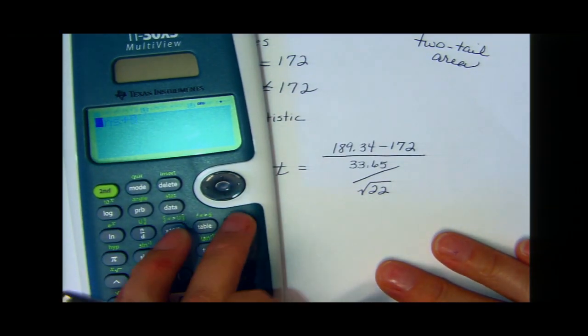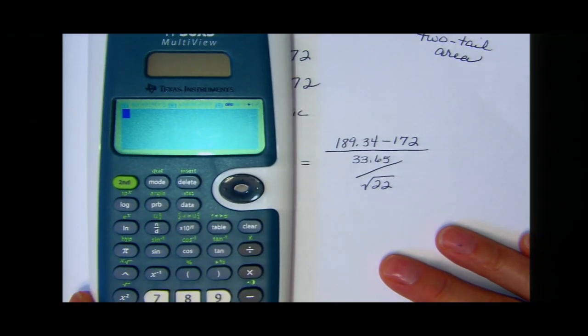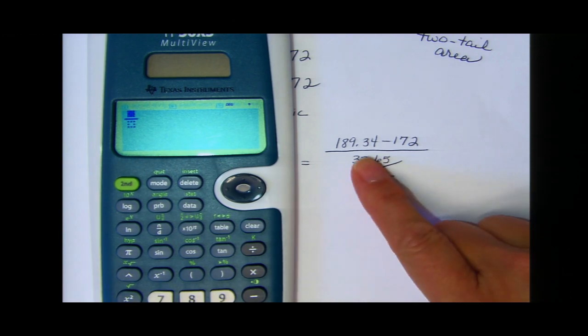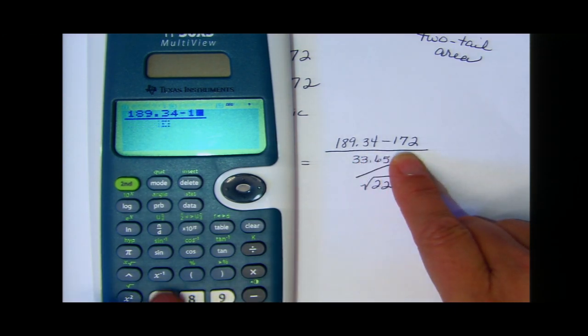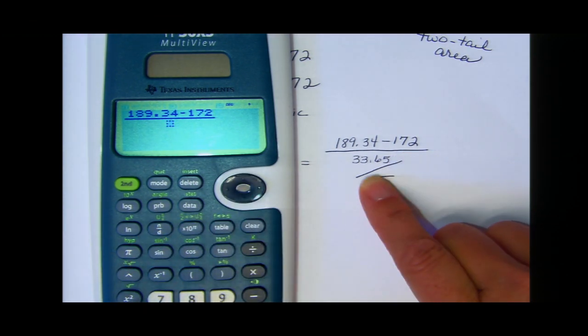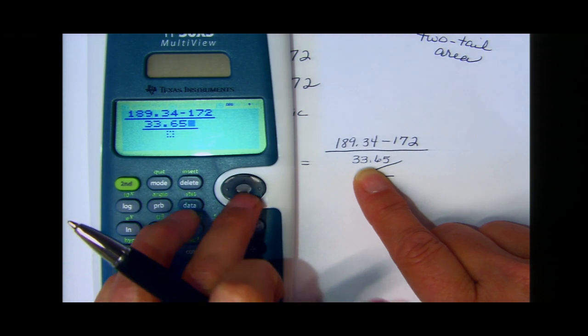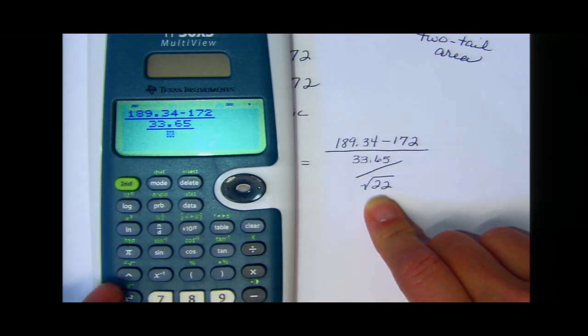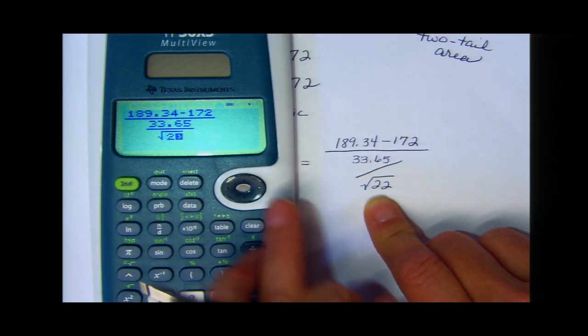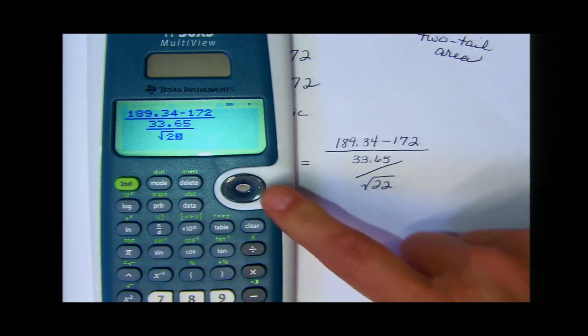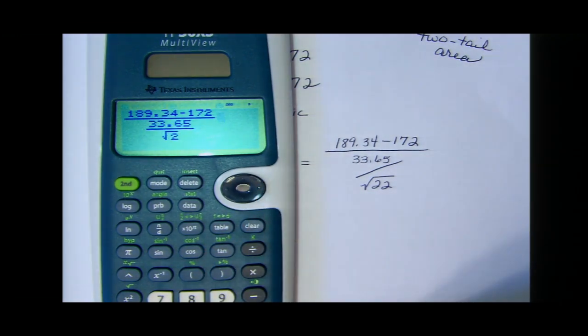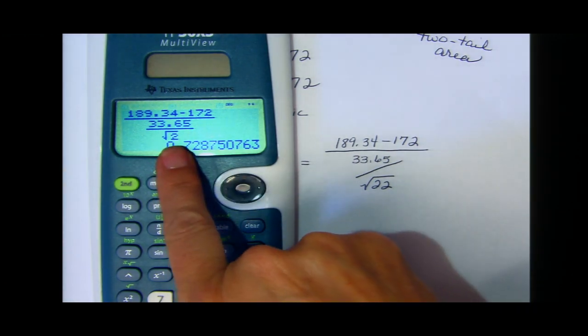All right, so clear this out. So fraction 189.34 minus 172, denominator, need another fraction, 33.65, denominator, square root of 22, and then I'm going to come over here and, oh, it's 22 and I put in 2.